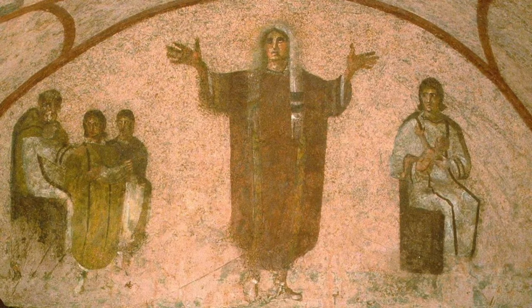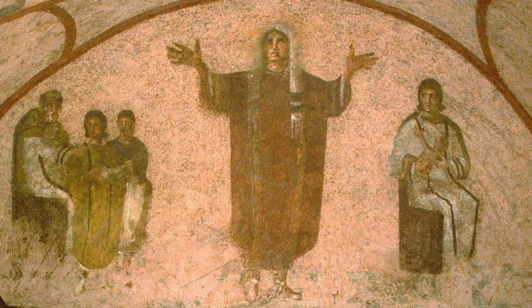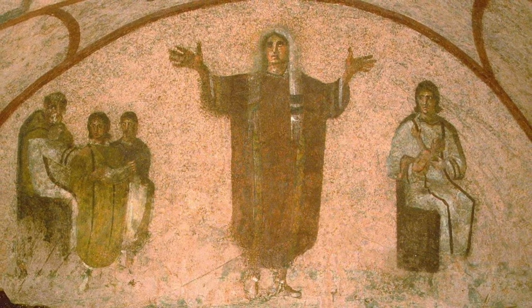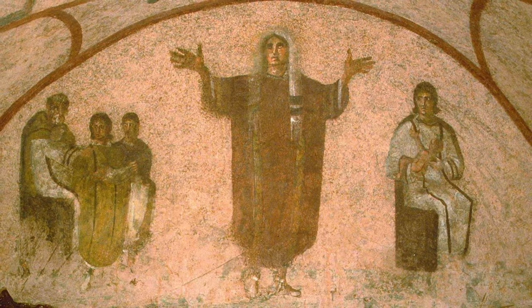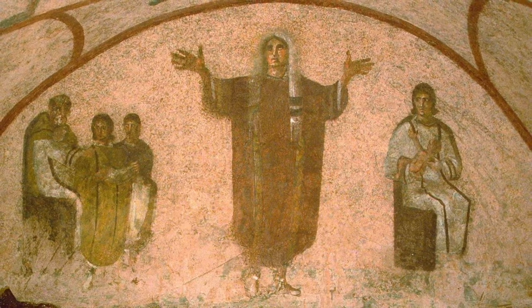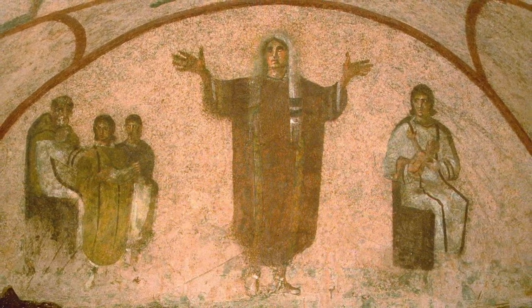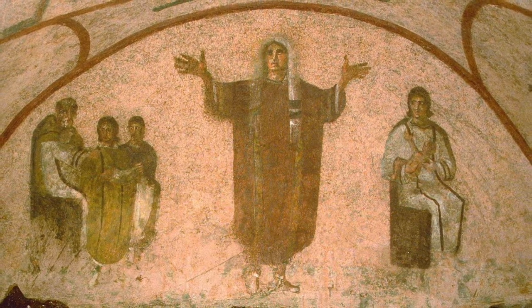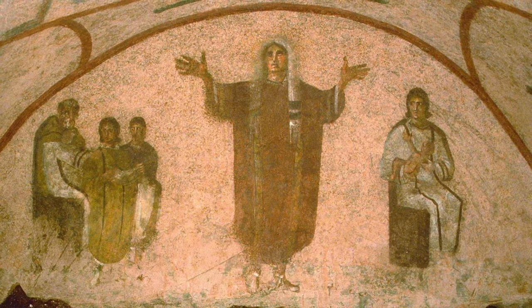All right, so this is probably the most famous image from the Catacombs of Priscilla. It's in the Battaglia Chapel. It shows 3 scenes. This dates very late in the 3rd century, so it's very early.